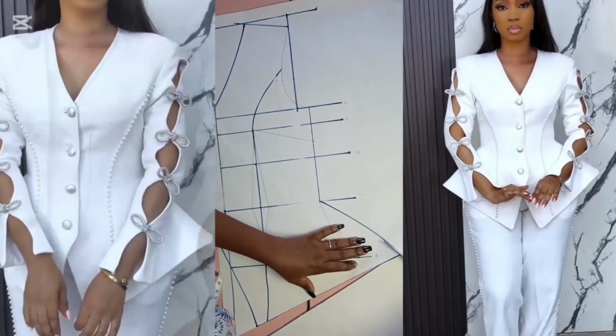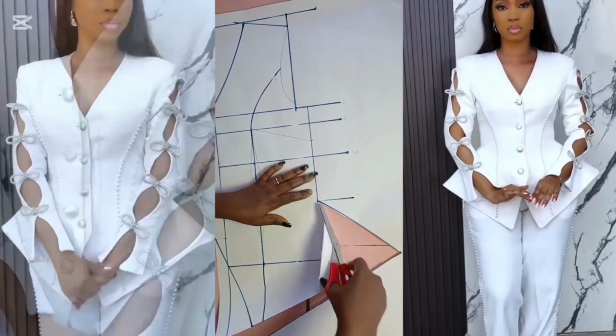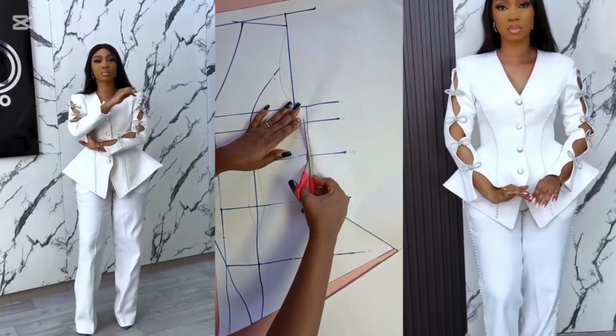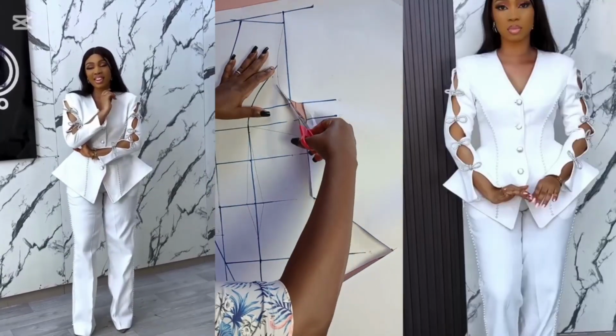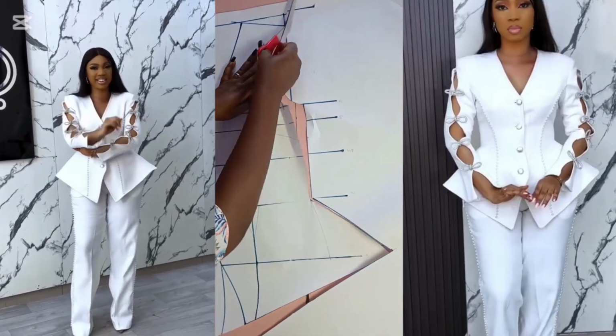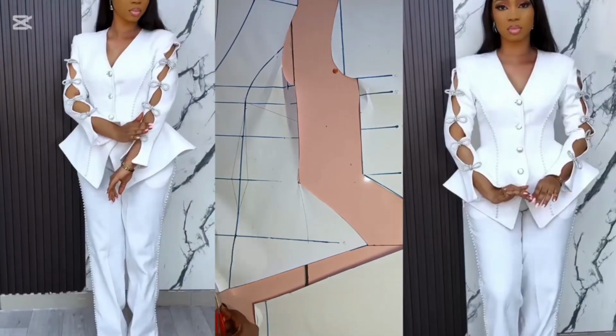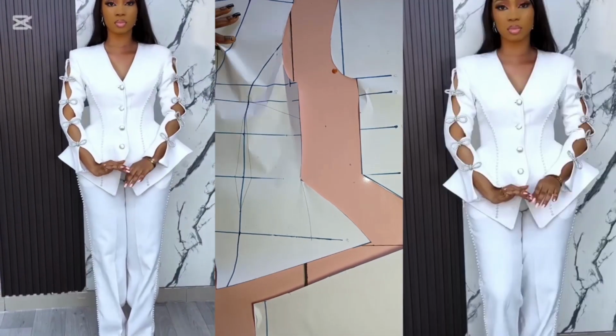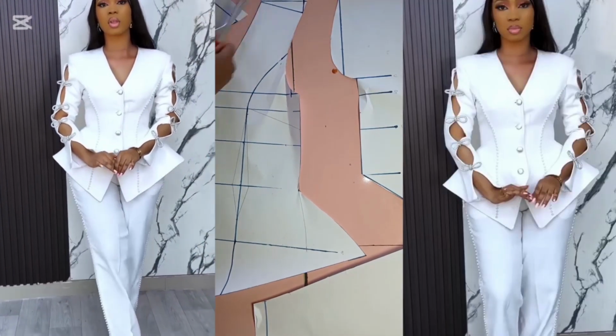I'm Dami of THH. Today we'll be learning how to draft this beautiful button down princess dart top. If this is what you are looking at to learn, stick to the end of the tutorial. I'll be taking you through the step by step on how to achieve this beautiful top.